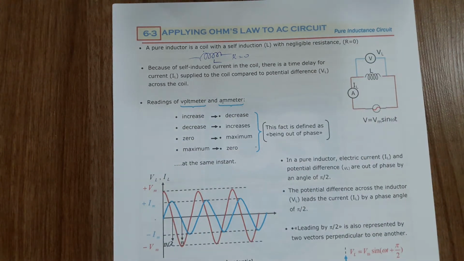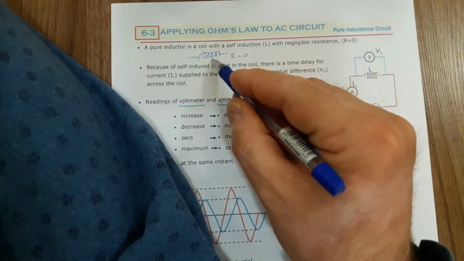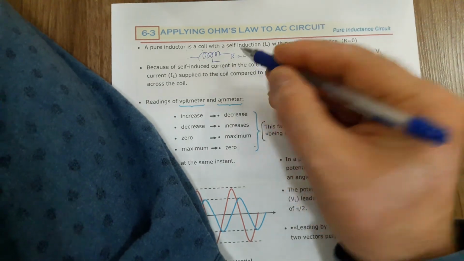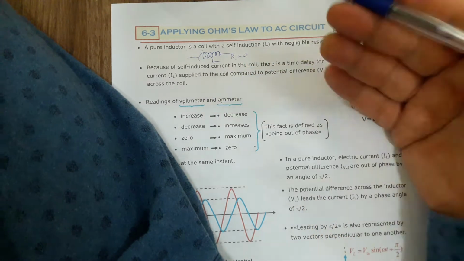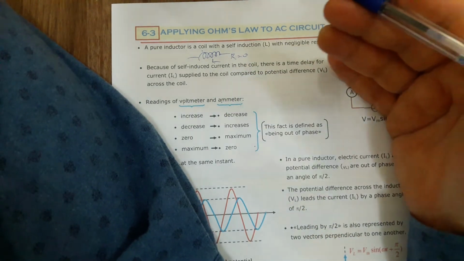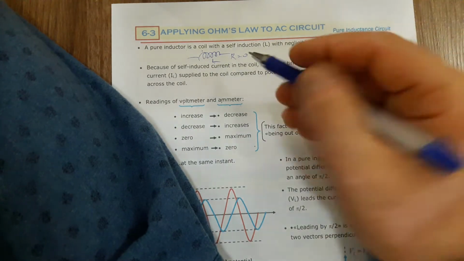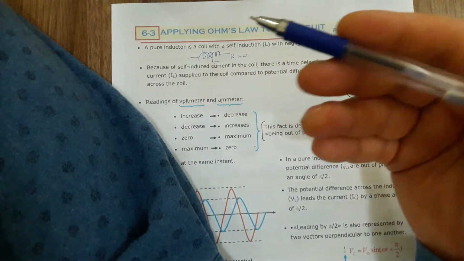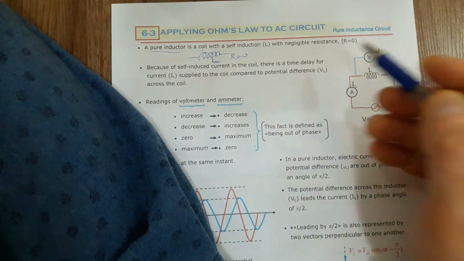So why do we do that? In fact, it's impossible for a device, for a wire, to have 0 resistance. In reality, a coil will have both L and R, but we will start with the ideal case. Then after that, we will apply this to a real case. And there are some chapter questions about the real coils, but first we will start with a pure inductor with only inductance but no resistance.